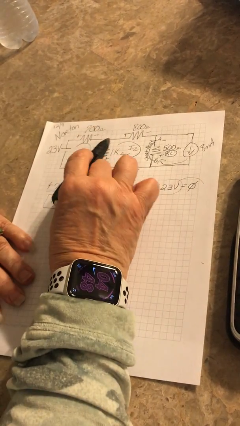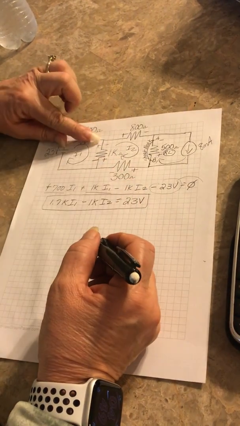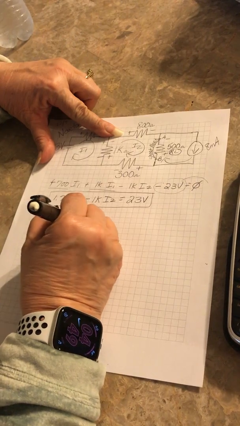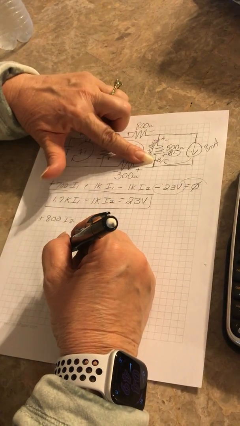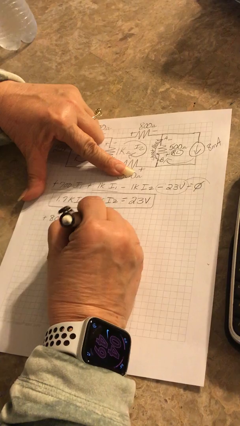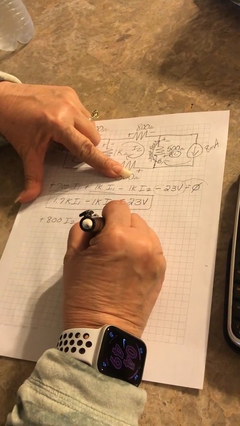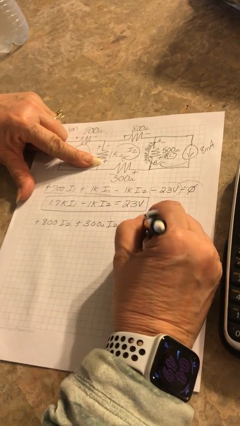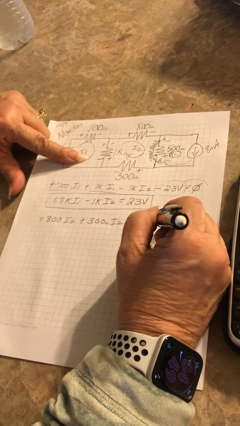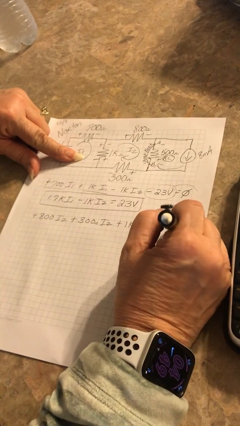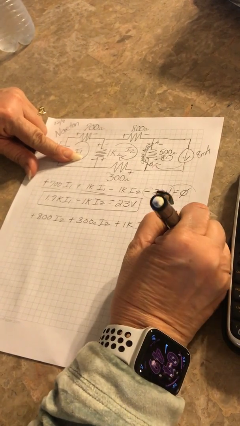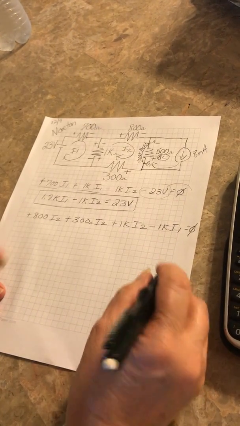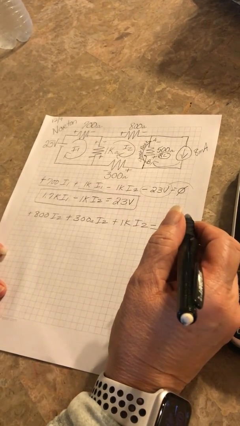Now we're going to go around this circle. We start here. It's plus 800 I2. This is shorted, so this doesn't count. Plus 300 ohms I2 plus 1K I2. It shares the current, so it's minus 1K I1 equals 0. We put like terms together. We always do I1, I2, I3.